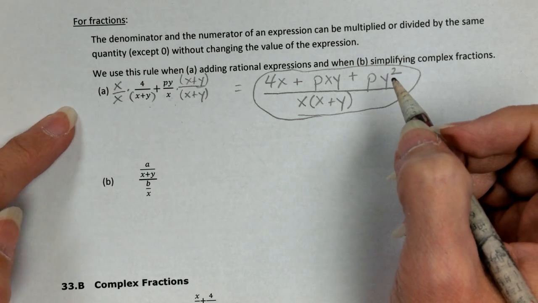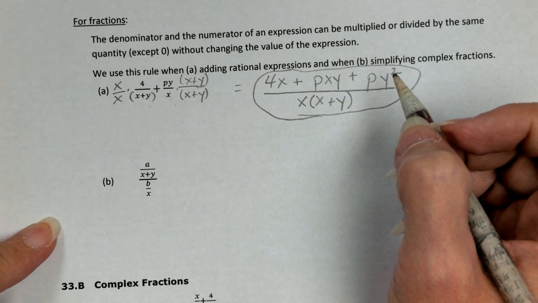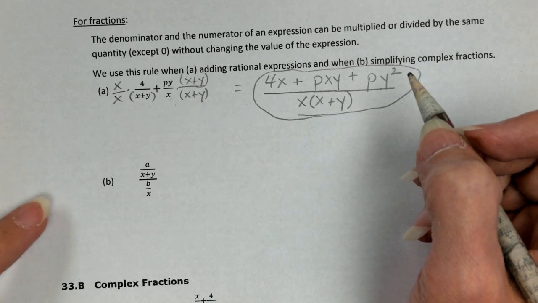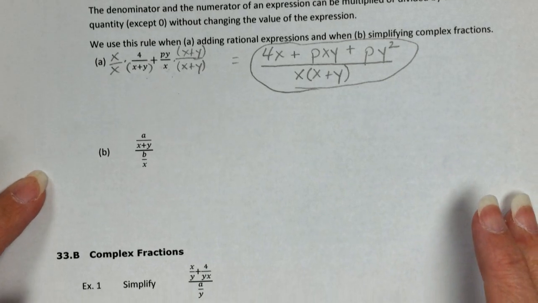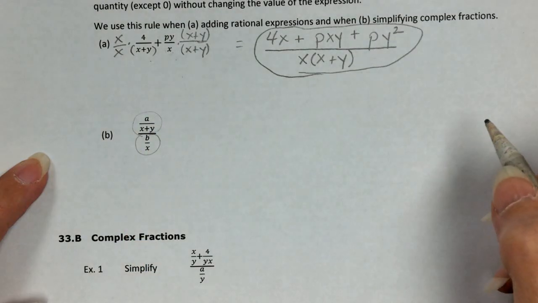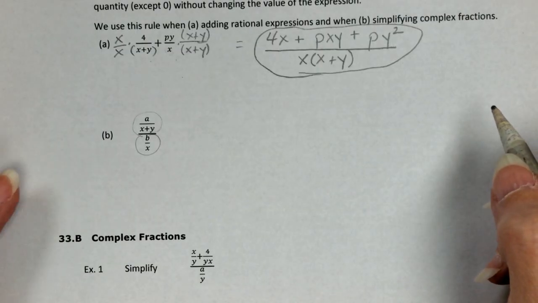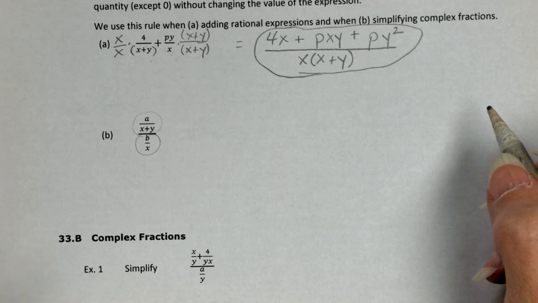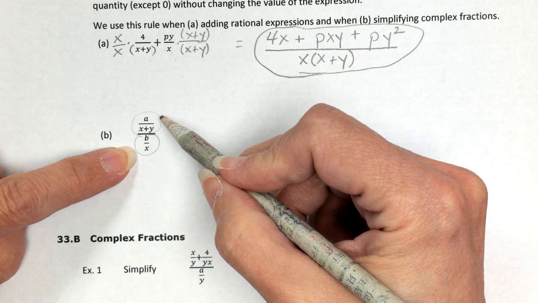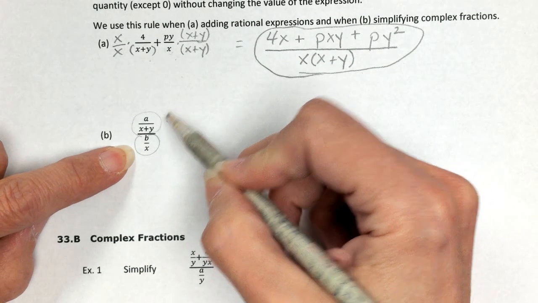That's adding rational expressions. Another time we may use the denominator-numerator rule is when we're simplifying complex fractions, which is getting us into Part B. What we have here is one fraction divided by another fraction. The way we use the denominator-numerator rule for this is to multiply the top of this complex fraction and the bottom by the reciprocal of the bottom.